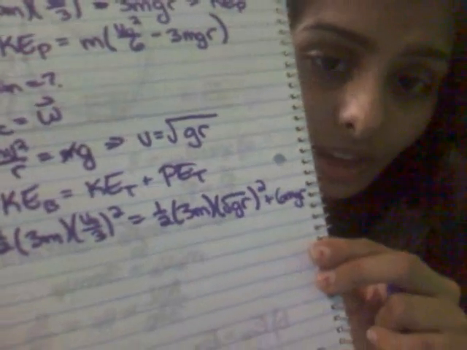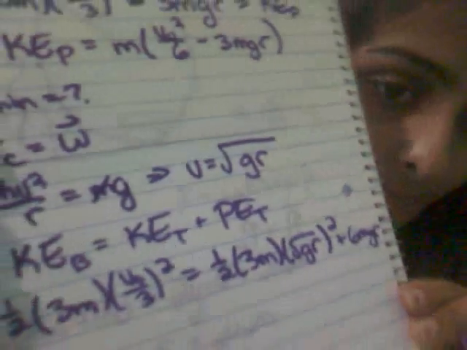So you get 6mgr. Sorry, I had to squeeze that in. I didn't realize how big I was writing. There we go. Okay. So we can basically divide each side by the half, so the halves cancel, and the m's also cancel.